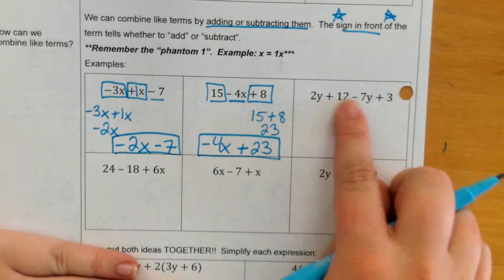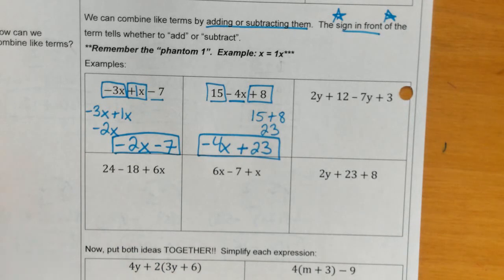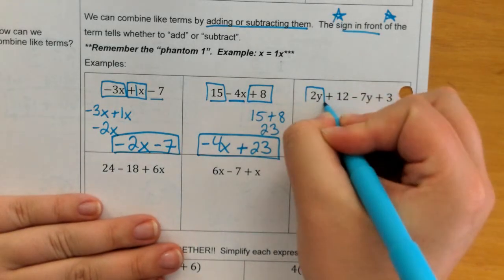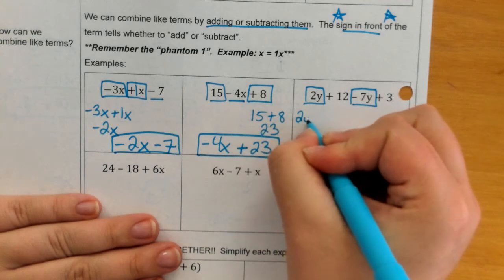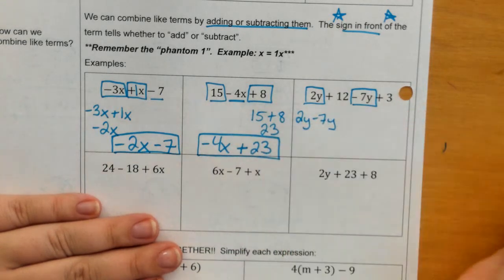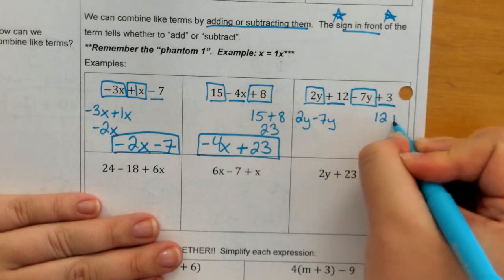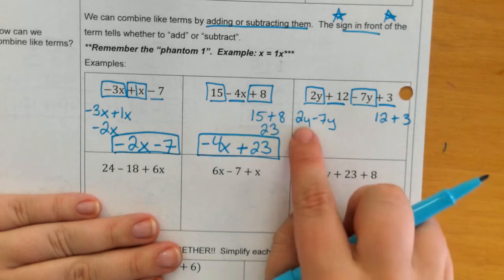Over here, there are a lot of terms going on. But what I don't want to happen is for people to get overwhelmed. Do one at a time. So if I look here, I have this 2y and this negative 7y, so I'm going to put that over here. Then I have this plus 12 and plus 3. I'm going to put those over here. Now I can do them separately.